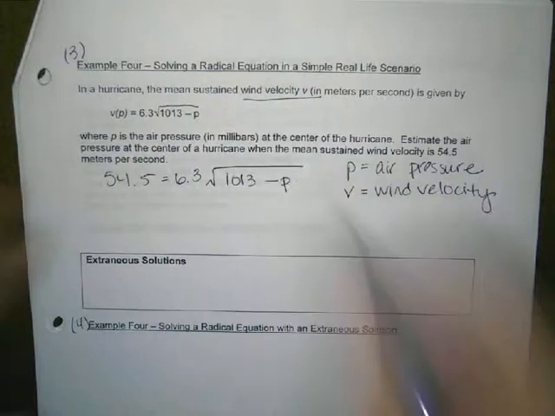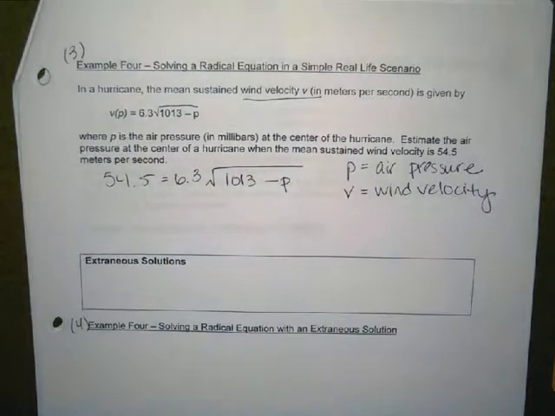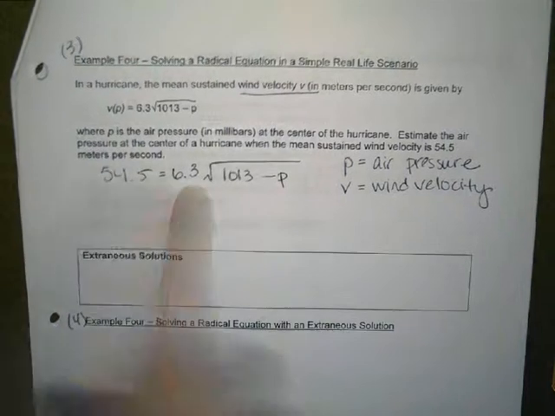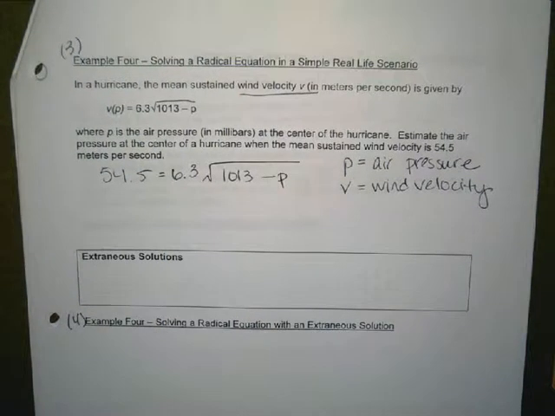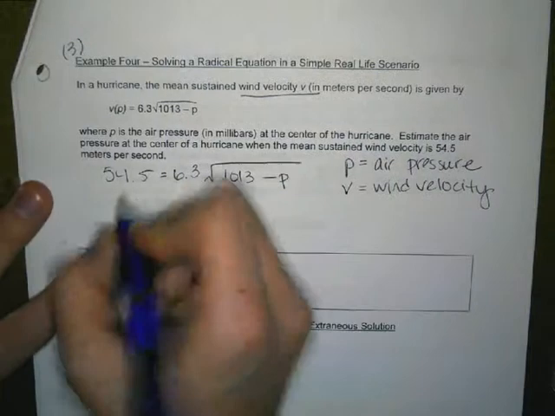And then my P is stuck underneath the radical here, but I also have that 6.3. How do I get rid of that 6.3 in order to solve? Divide. So can someone take 54.5 and divide? 8.65.